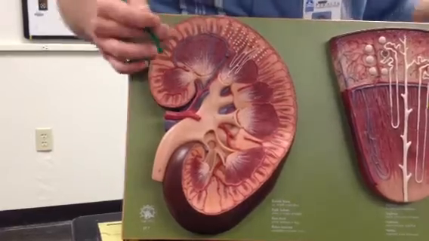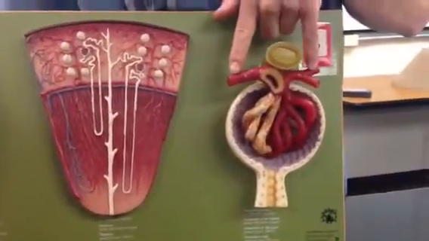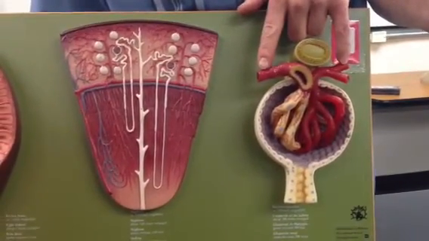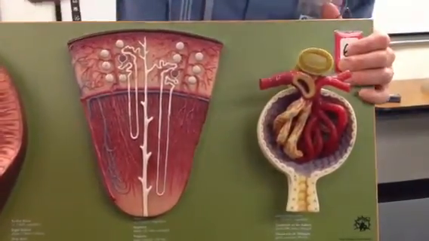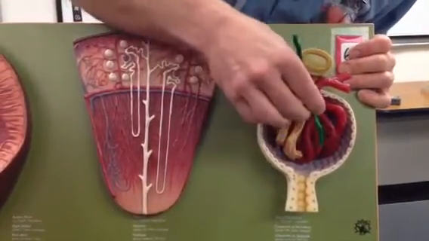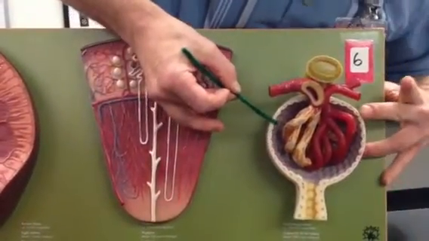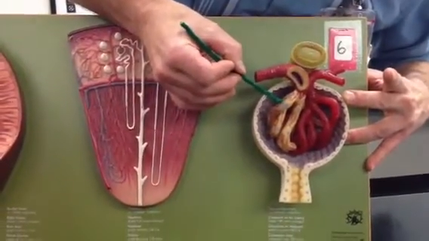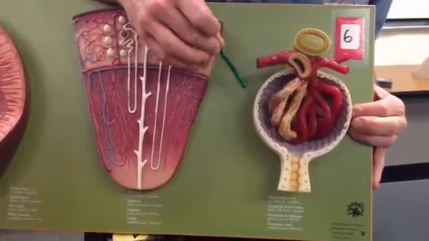From that point on, we go to this model over here. We have the afferent and the efferent arterioles that feed the renal corpuscle, Bowman's capsule. So the glomerulus is the arterial capillary system in here, and the Bowman's capsule is the outside layer that encloses it, that double-walled layer. These podocytes are part of the Bowman's capsule. And the whole structure is called the renal corpuscle.